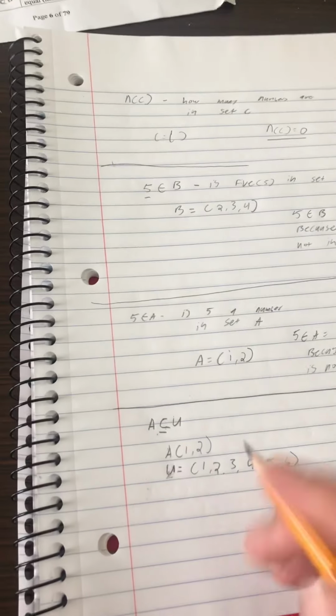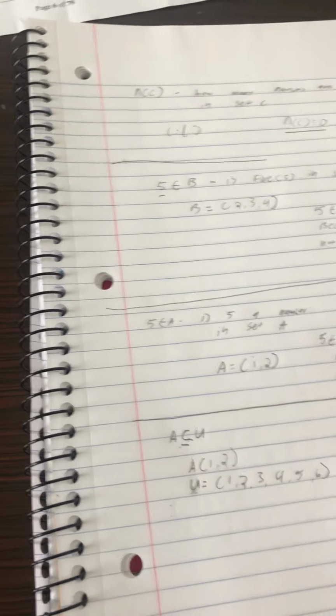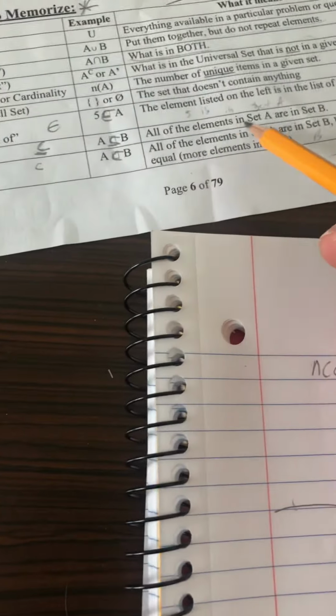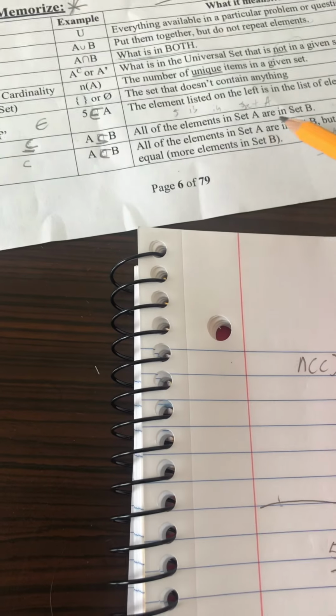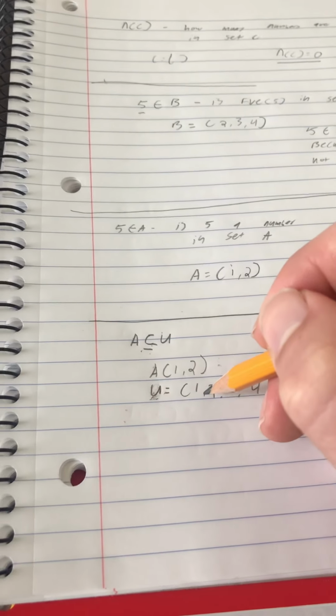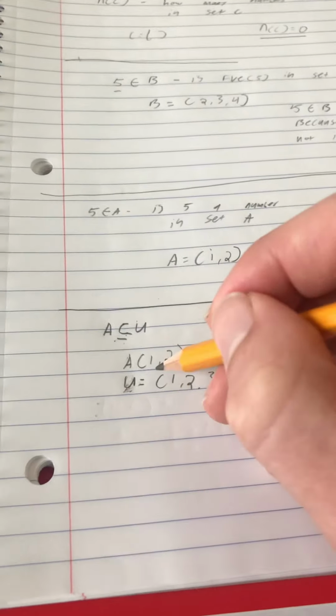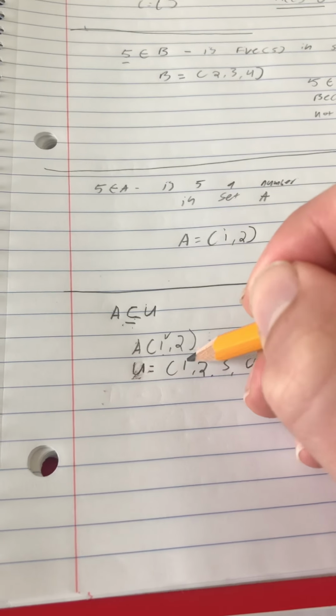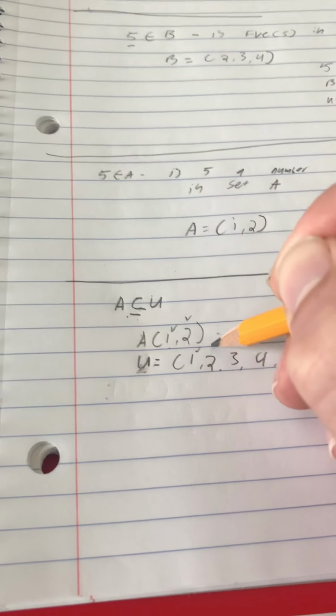Okay, so let's figure out what that symbol means. What is it asking? All the elements in set A are in set B. So we have to figure out, are all of the numbers that are in set A included in the universal set? Because that's what the question is asking. Well, yeah, 1 and 2.